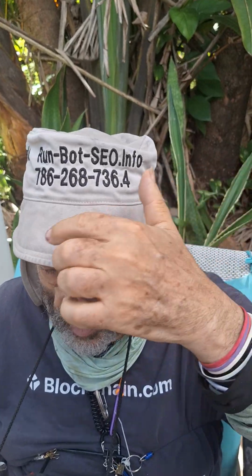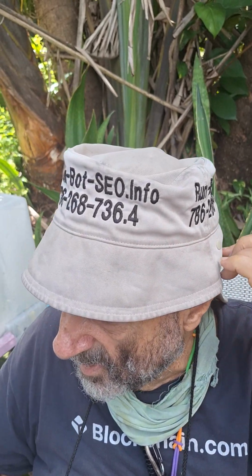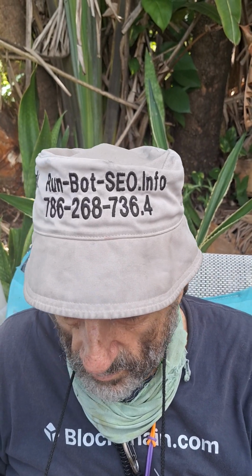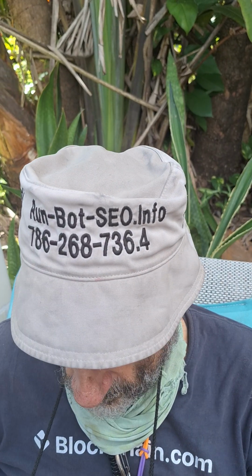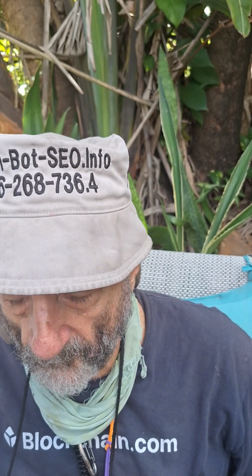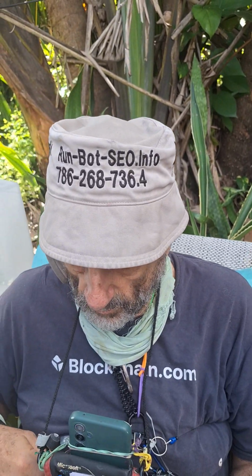And this is a hat with the URL tail. You want to use landscape mode so you capture the entire message, so somebody can understand what the URL tail is. It says run-bot-seo.info, and underneath run it has 786, underneath bot is 268, and underneath SEO is 736 dot. The dots match, and then under I is the digit 4.